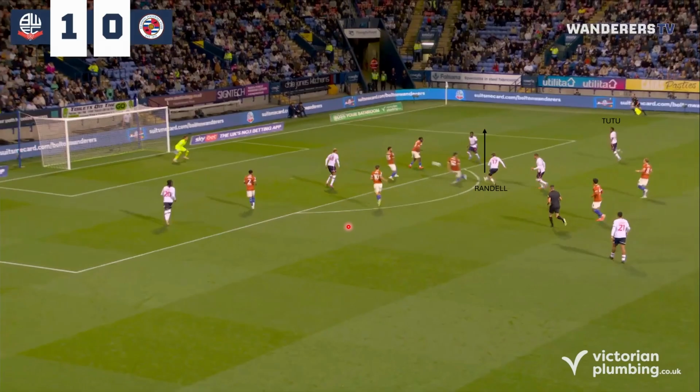But again, I think that's something we're going to see improve over the season. And again, I'm definitely not saying we shouldn't be shooting. Like, if this goes in, this isn't even something we talk about. We just say, wow, what a brilliant goal. But yeah, I just thought I'd highlight that there was a couple of occasions in that second half where we could have took our time that little bit more.